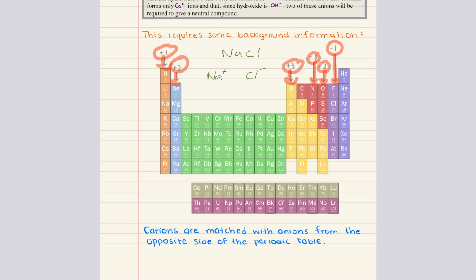And here they combine in equal parts, +1 -1 equals 0. However, when the charges do not naturally balance, we need to adjust the number of each ion. So this could mean pairing 1 cation with 2 anions, or 3 cations with 2 anions, and so on, depending on their charges.